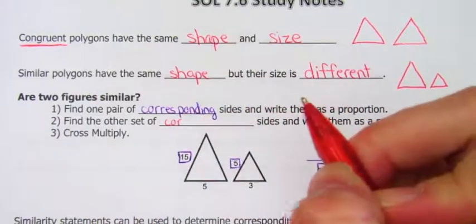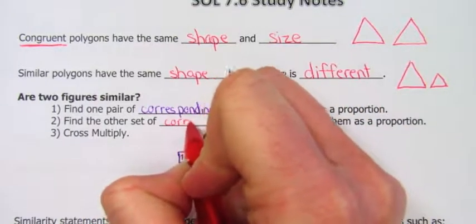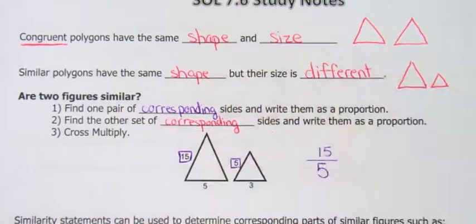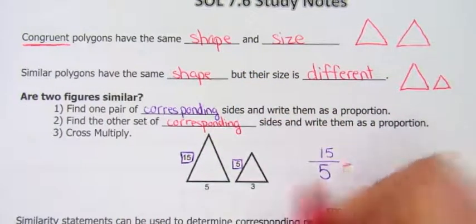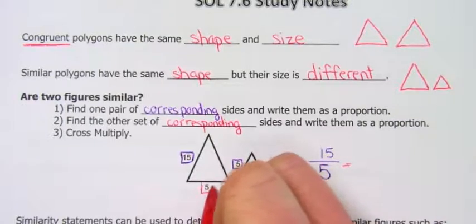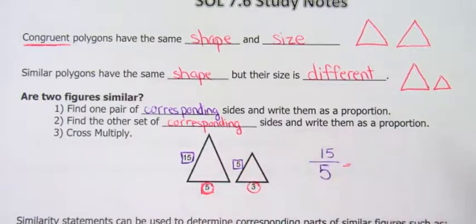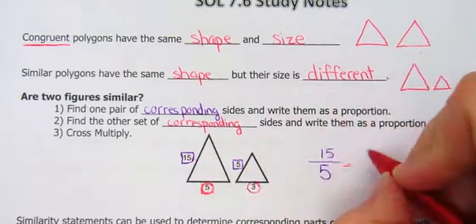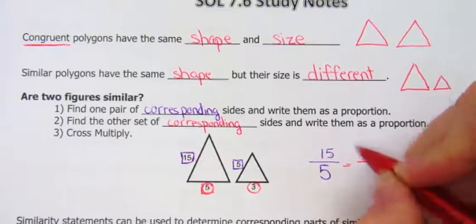Step 2 is find the other set of corresponding sides and write them as a proportion. So I would see the 5 and the 3. Because the 15 and the 5 are on the same shape, I need to make sure the 15 and 5 are the same here.